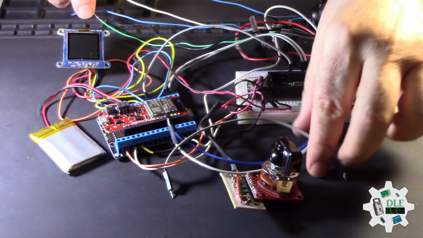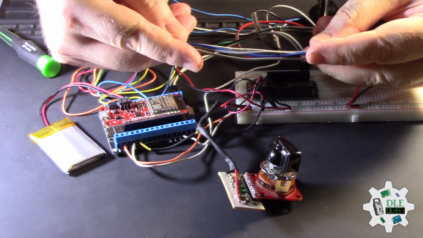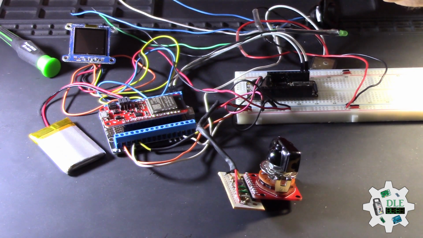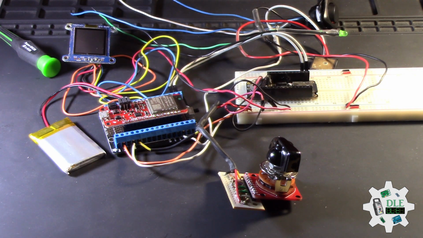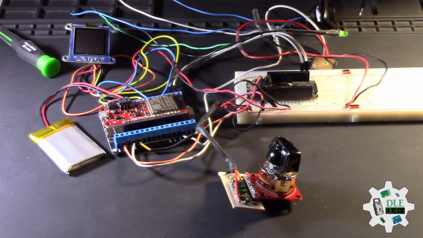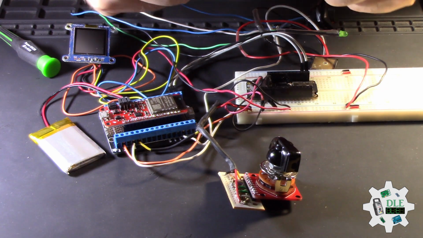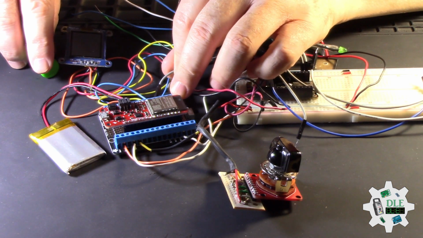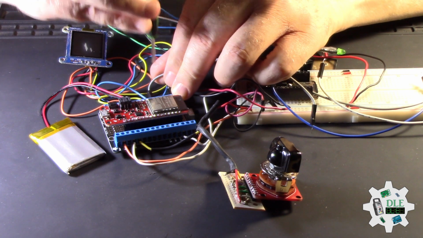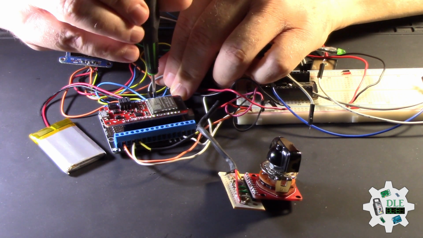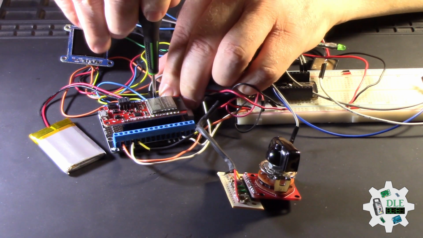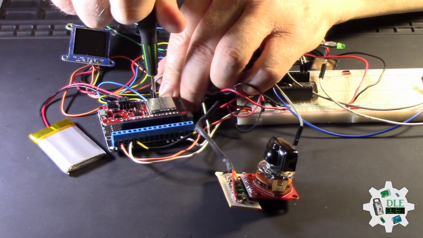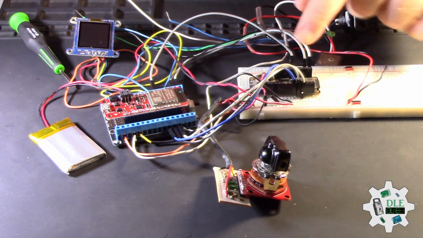Now the micro switch here, so now this is good. 1, 2, 3 is good.